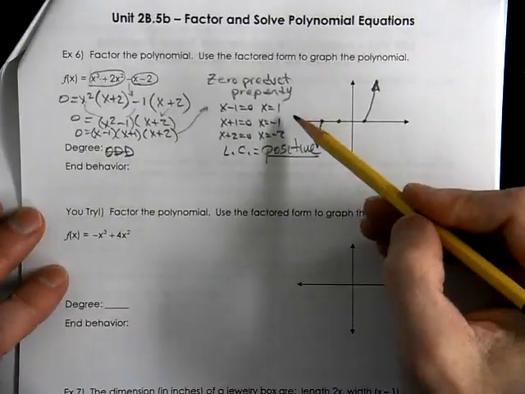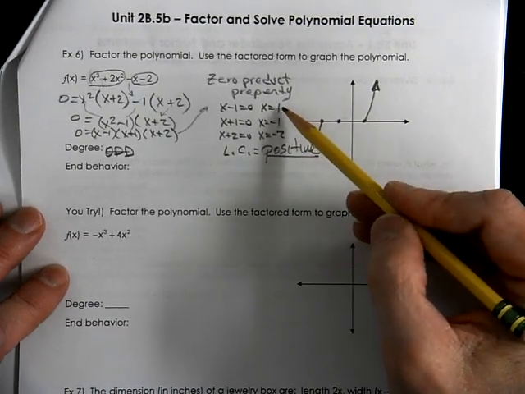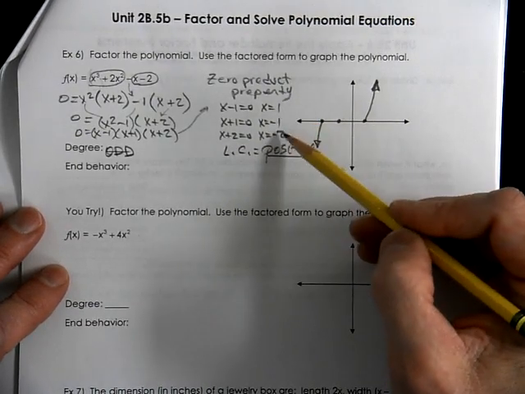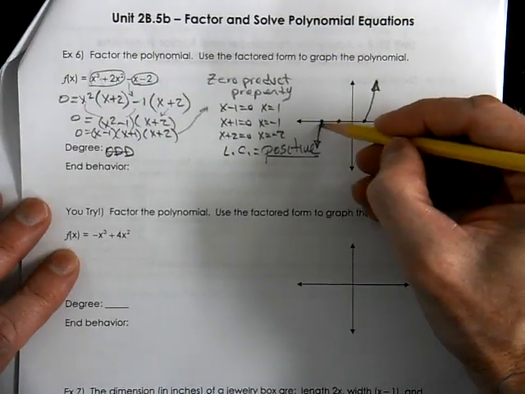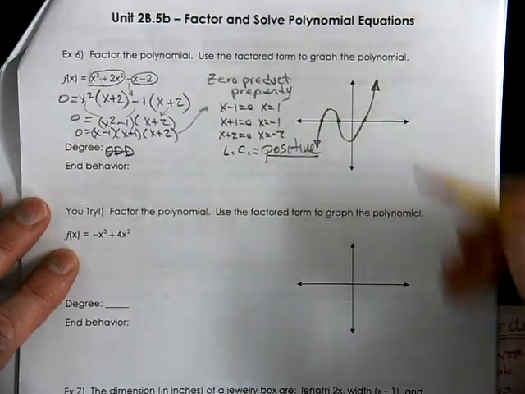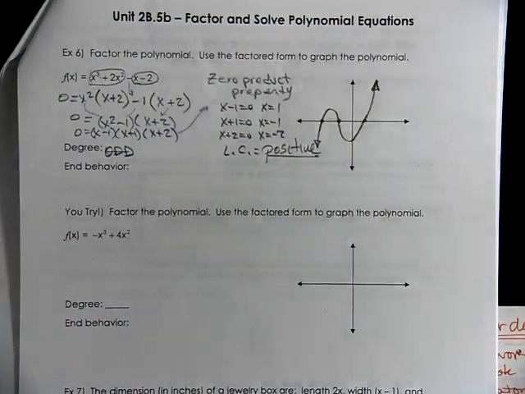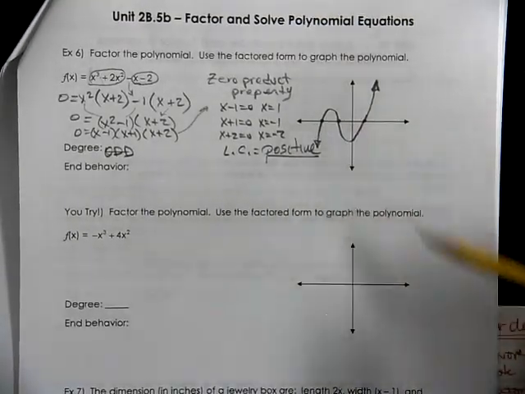We recognize that every one of these zeros is independent. None of them are double zeros. They're not the same number. So all of our zeros, it's going to go right through nice and smooth. We're not worried about how high up or how far down we go.